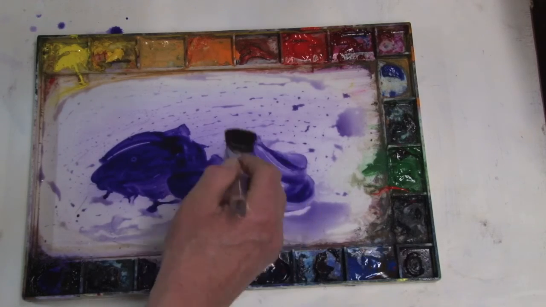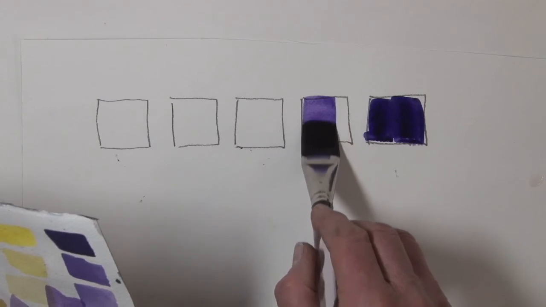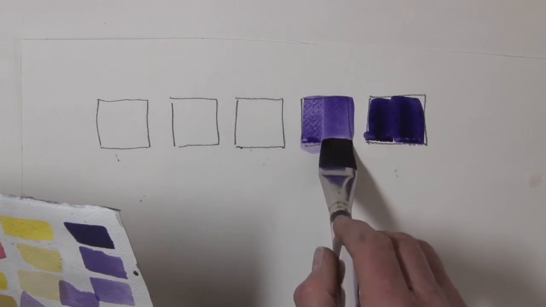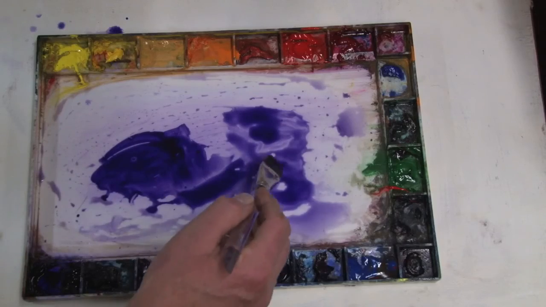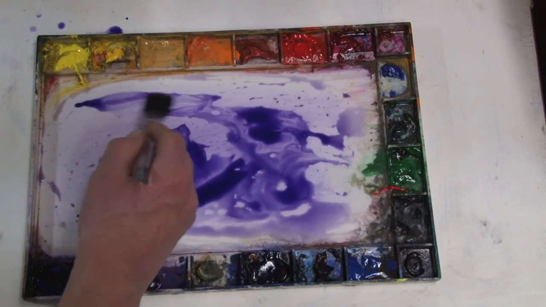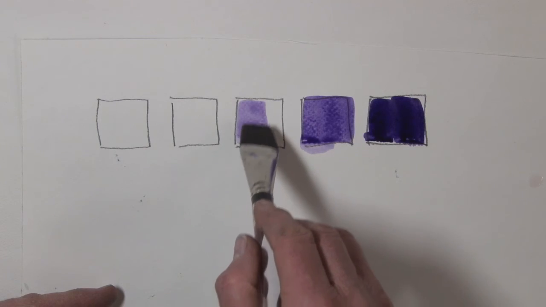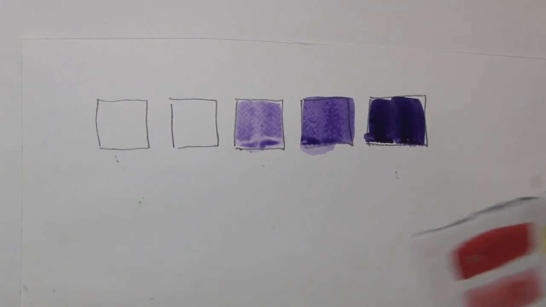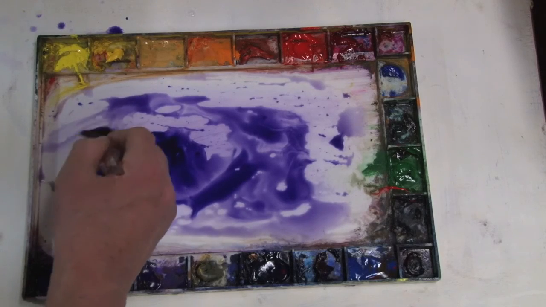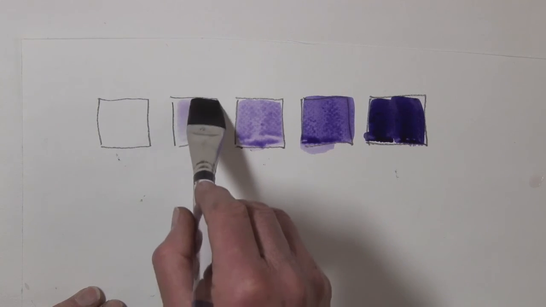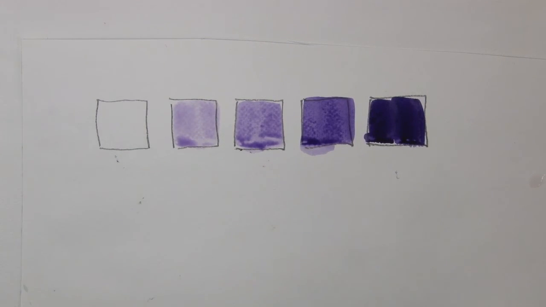If I add some water to this, so there's a lighter value. I'm going to take some more water, and there's a lighter value. And the next one, there, and then I have white paper.